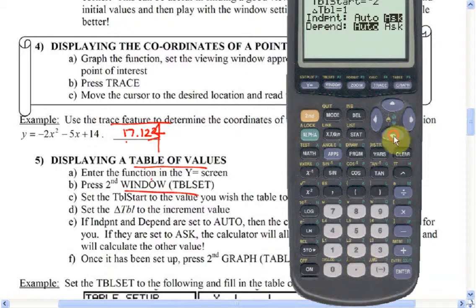Okay? So that means the first x value is -2. The table feature, the increment, let's keep that as 1. And what I'd like us to do is make both of these things auto. So what I want you to do is highlight the word auto, so move your cursor to the word auto, press enter to toggle back and forth between the two. Now, independent stands for the x value, dependent stands for the y value.